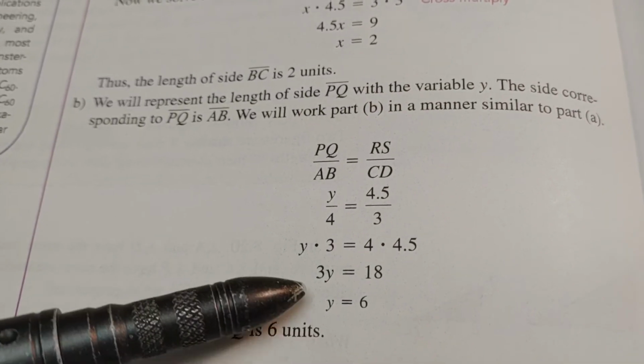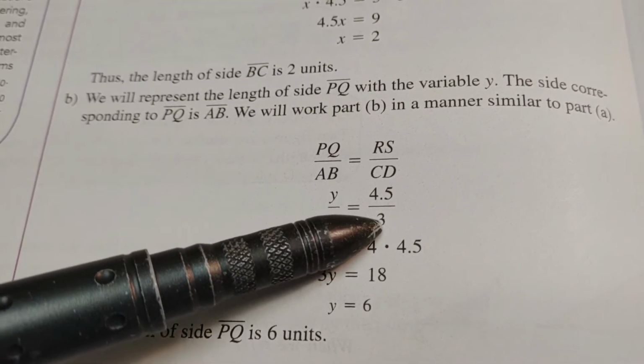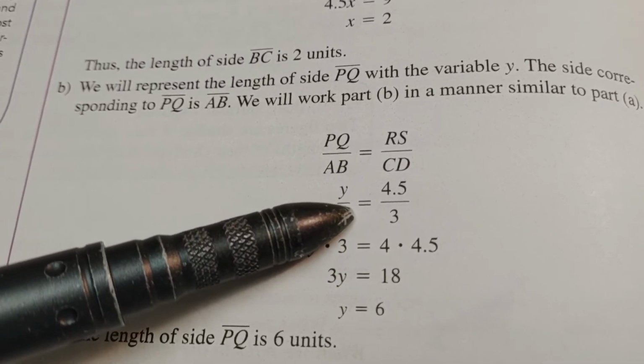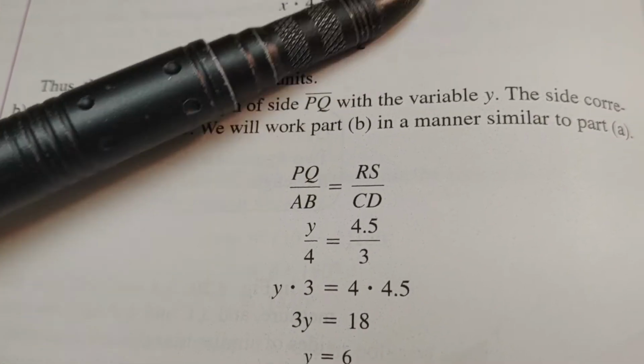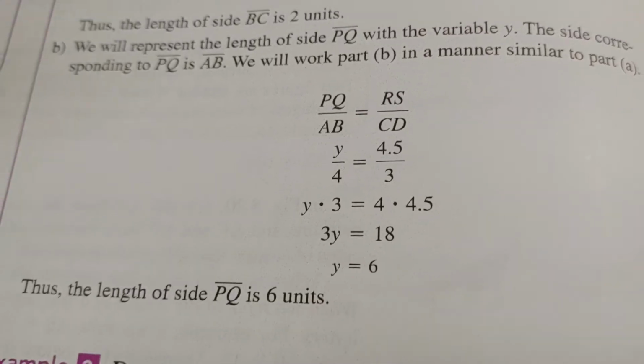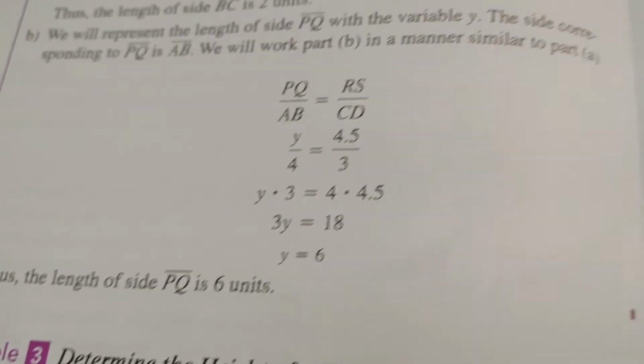Here we have y over 4 equals 4.5 over 3. This time they did big over little. And it's okay to do little over big or big over little, and they solve it and get the same answer.